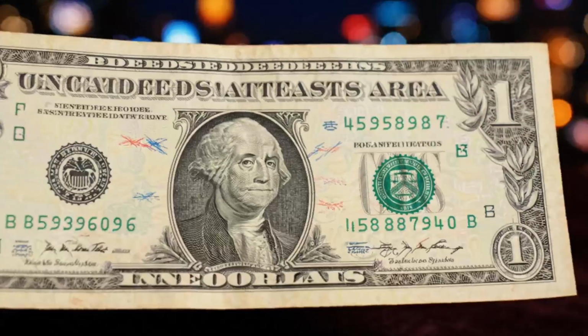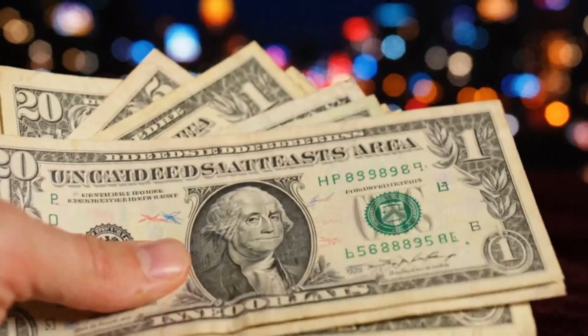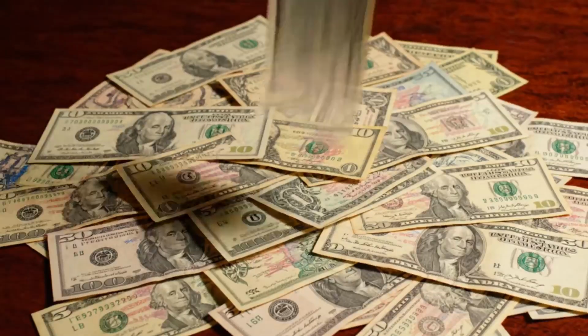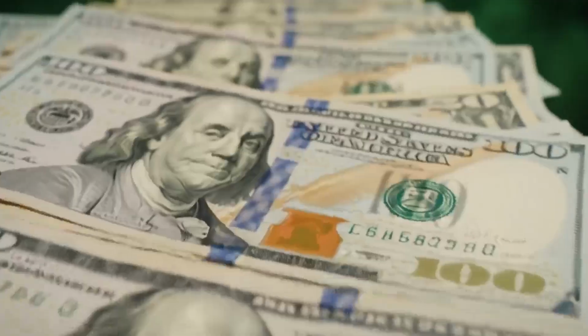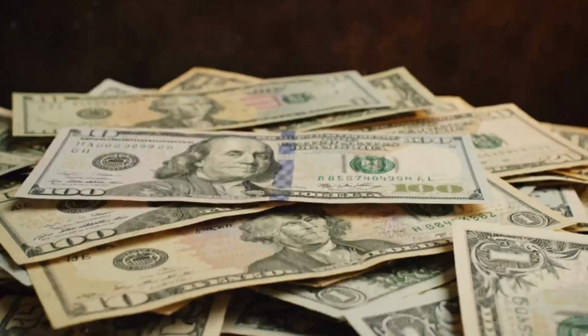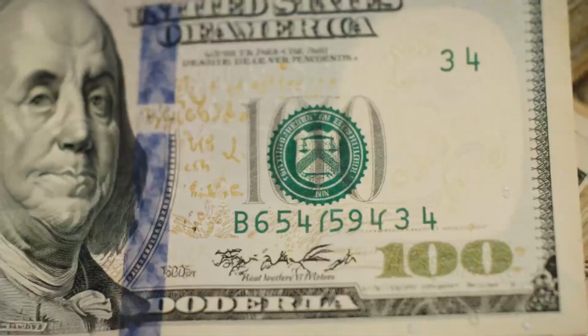You've probably looked at a dollar bill thousands of times, but hidden on it are more than 70 symbols that most people have never noticed. From secret messages to symbols of power, peace, and national identity, every detail was placed there for a reason. Let's uncover every symbol on the US dollar bill.